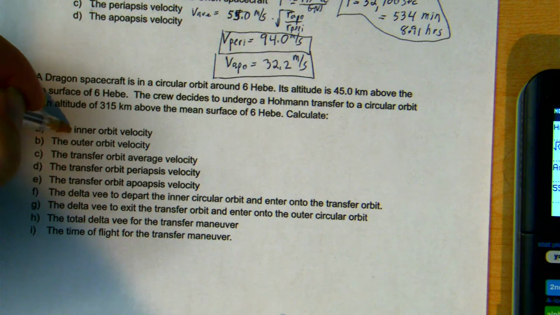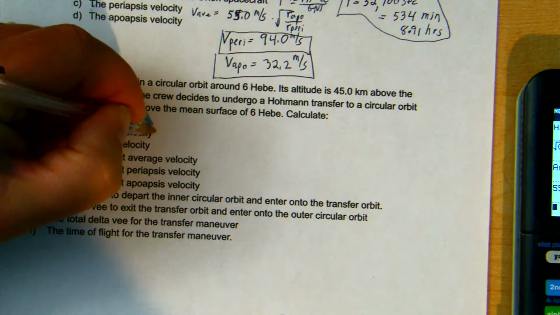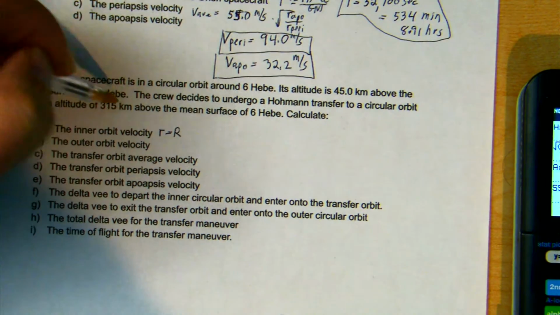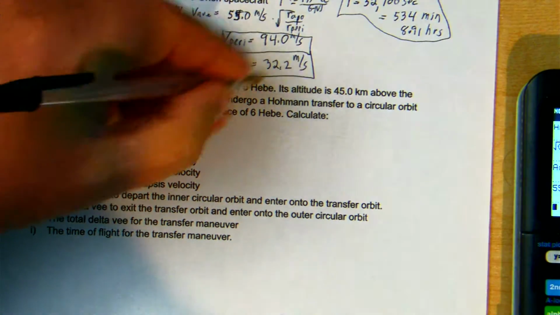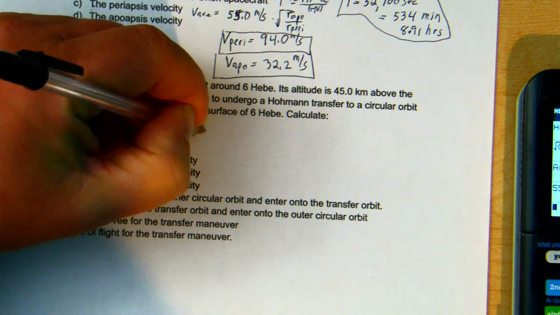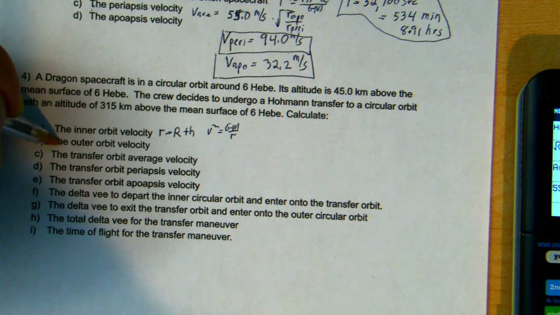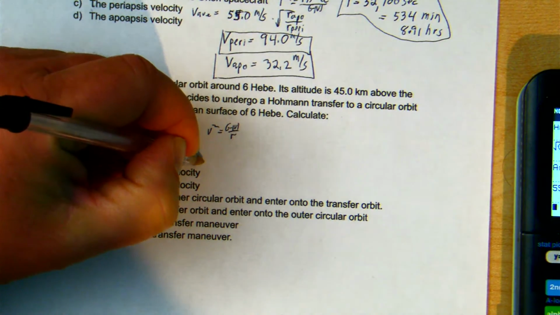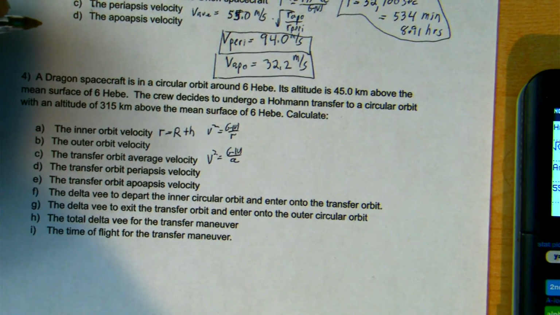But to tell you how to get it, for inner orbit velocity, you have to again take the altitude and realize that the orbit radius is the sum of the mean radius plus the altitude. And then to get the circular orbit velocity, v squared equals GM over r. Same thing for the outer orbital velocity using the second altitude. To calculate the average orbital velocity, you would use v squared equals GM over a, the semi-major axis.